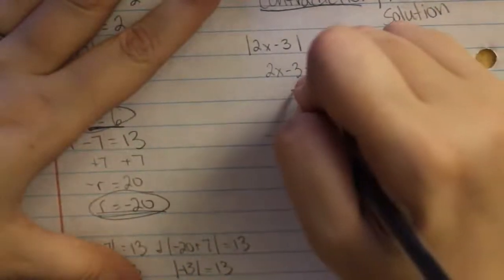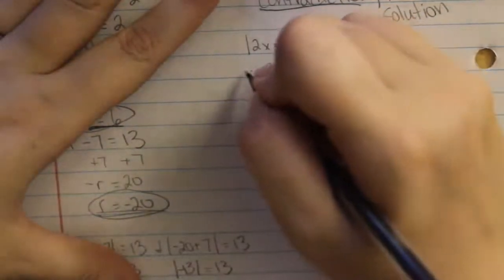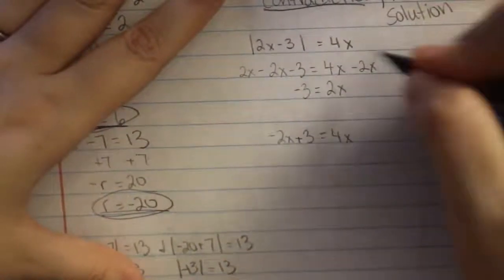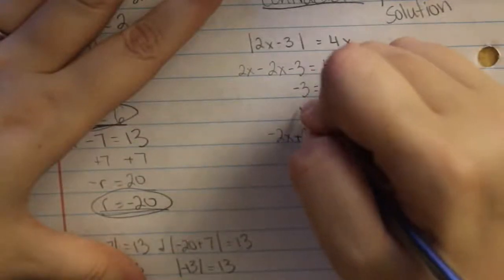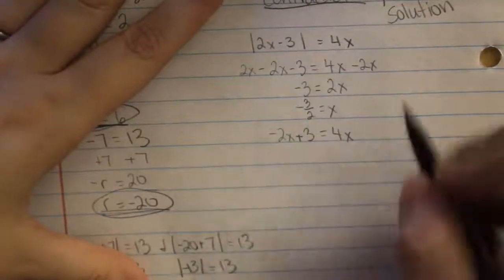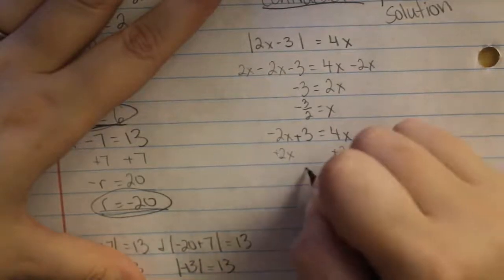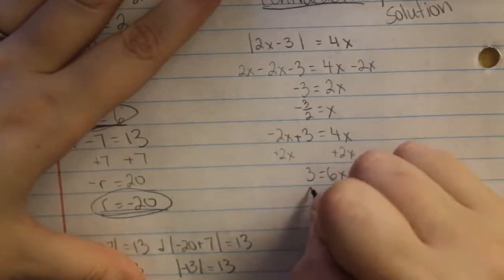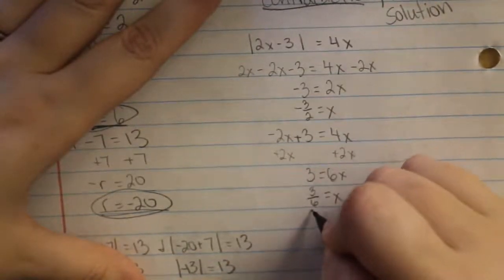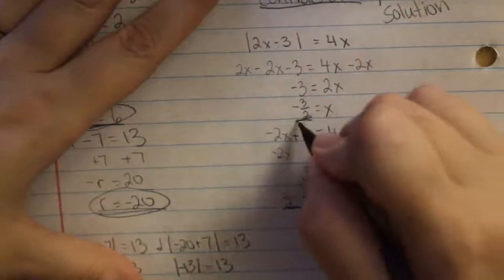So I'm going to subtract my 2x from both sides. I'm going to have negative 3 equals 2x. I didn't space that out enough, so I kind of did that in my head. And then here I can divide both sides by 2 to have negative 3 over 2 equals x. Okay? So down here, I'm going to add my 2x to both sides. I have 3 equals 6x, divide both sides by 6, and I have 3 over 6 equals x, which we can simplify to 1/2. So I'm going to underline 1/2, and I'm going to underline negative 3/2.